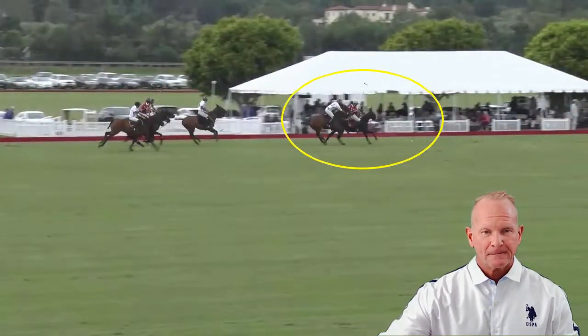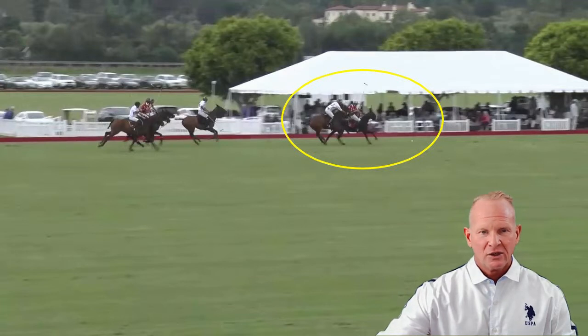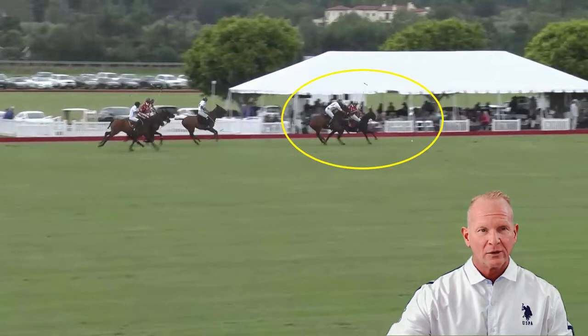Switching to the near side. The key point in switching to the near side is that, first of all, let me tell you what switching to the near side is. Switching to the near side is when you have the ball on your offside and a player is coming to hook you on your offside, and at the last minute, right before you go to hit the ball, you pull your horse to the right and you switch to the near side to avoid the hook.